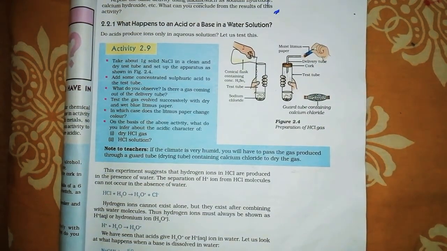What happens to an acid or a base in a water solution? And just a recap of what we learned yesterday. We learned about what is common between acids and bases.